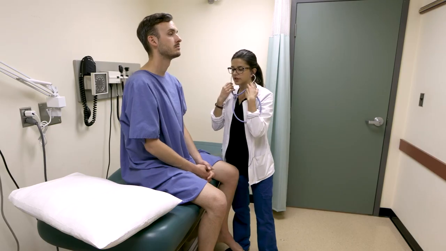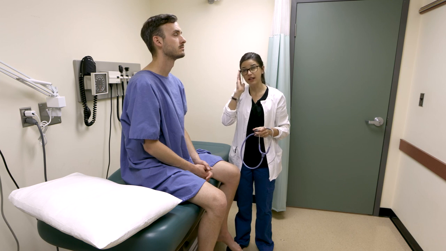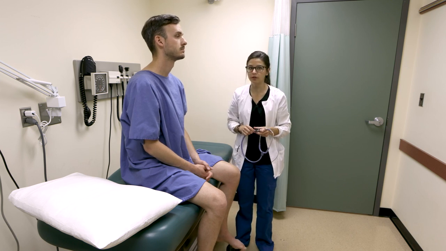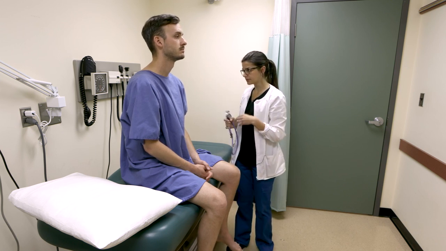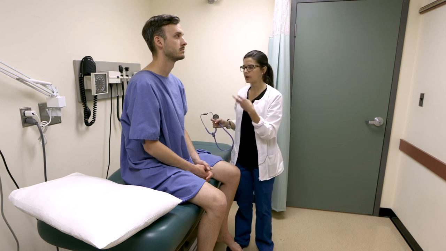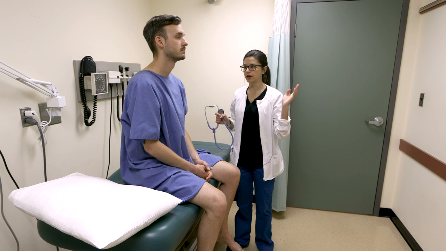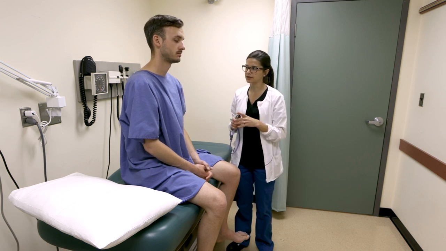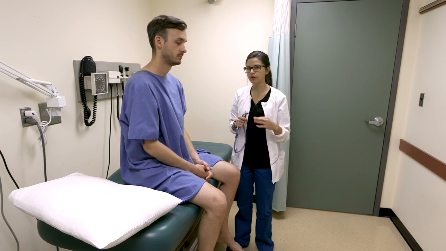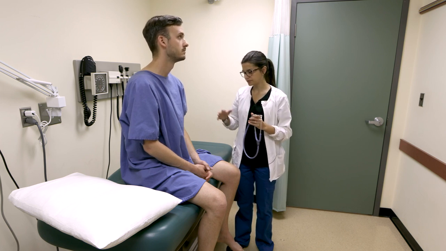And we're listening for any bruits there, giving us a signal that there's turbulent blood flow happening there. Typically, you actually don't hear anything. You don't really want to hear anything. On some people, though, you can hear a referred pulse. So you want to suss out whether it is a bruit, turbulent blood flow, or just a referred pulse from the heart.